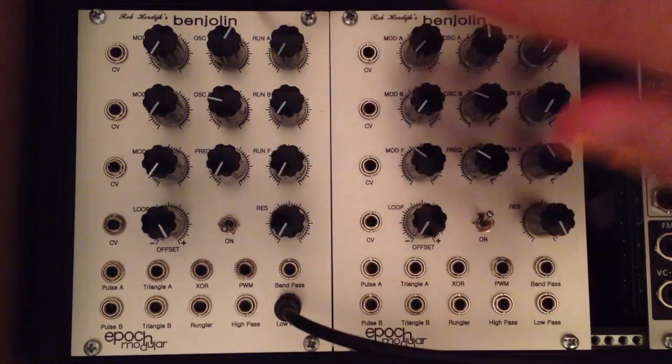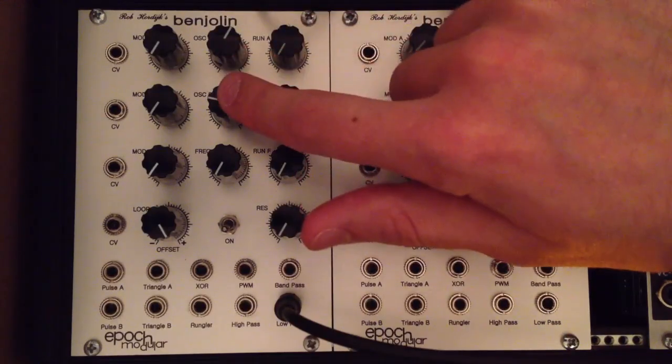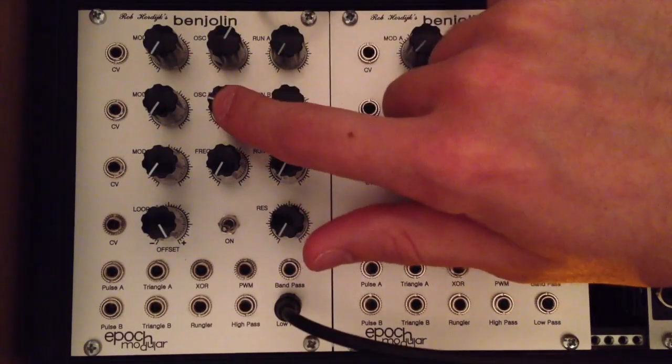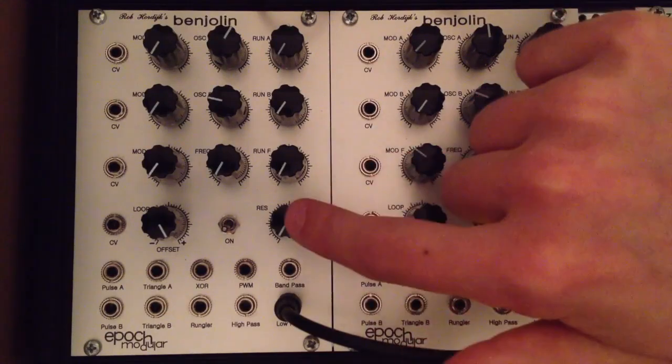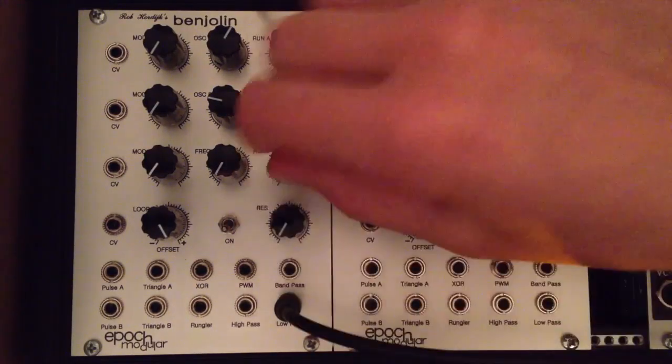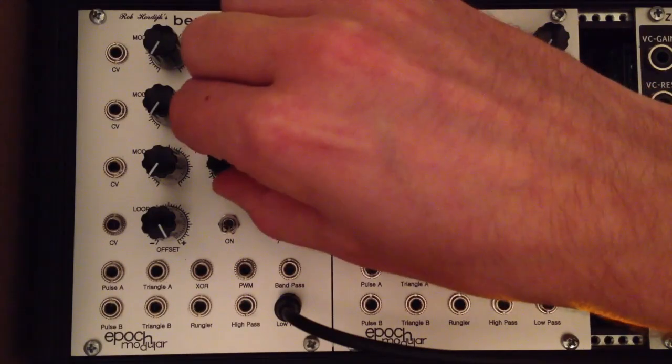I've also turned down the various Rungler inputs to oscillators A, B, and the filter, so there's no modulation from the Rungler initially either. I've set oscillator A up into sort of low audio rate range, and oscillator B is very low LFO range. We're going to kind of use it like a clock for this example. And I've got the resonance and filter frequency all the way down, so I'm just going to start turning the filter frequency up so you can get a feel for how it sounds.